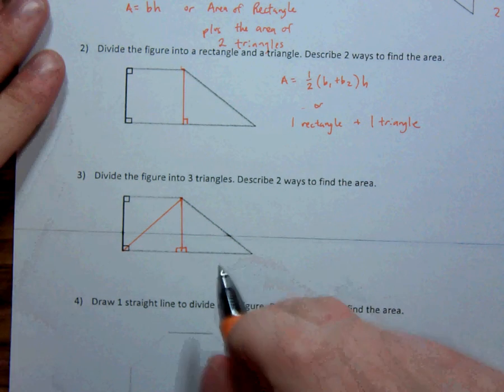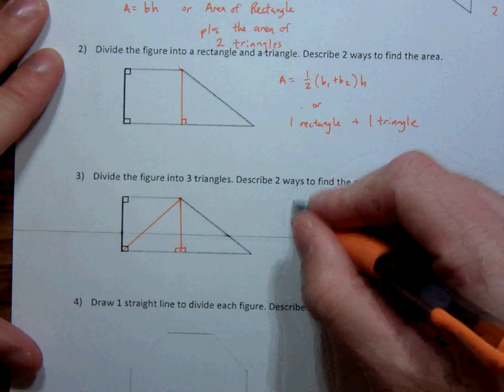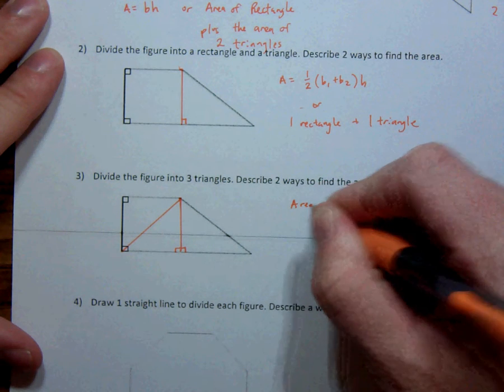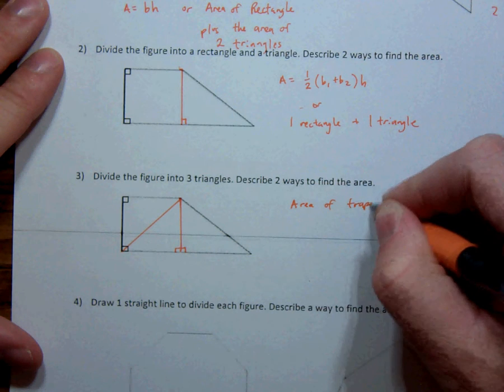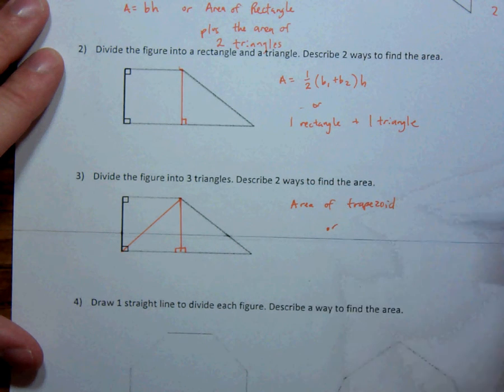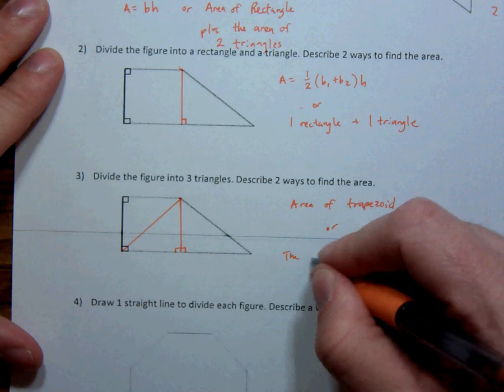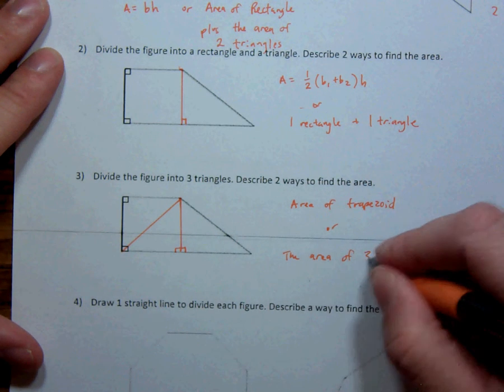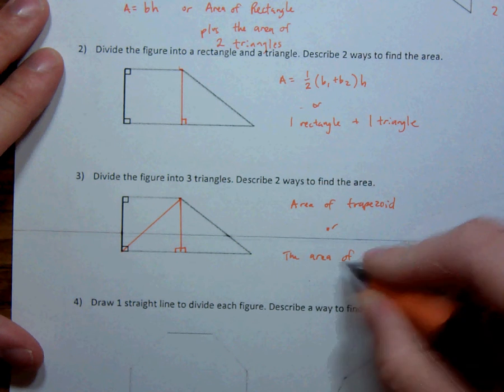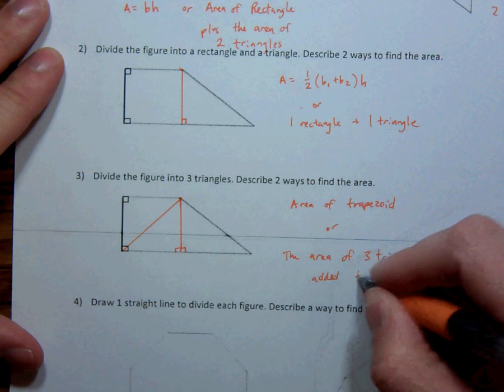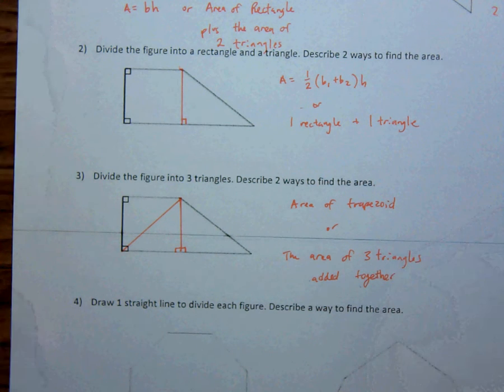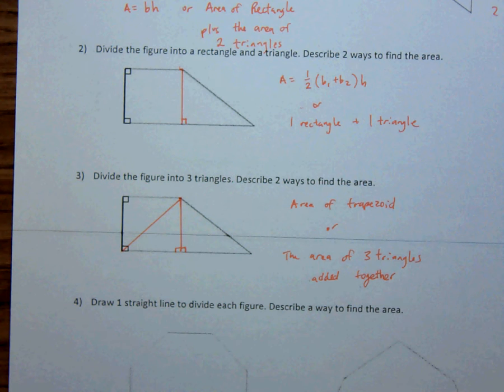Okay, describe 2 ways to find the area. One is, of course, the area of the trapezoid, or the area of 3 triangles added together. Either way will work. They'll both work in certain situations, and not one is necessarily better than the other. And again, we'll get to that in a minute. I just want to show you how I can break them up.